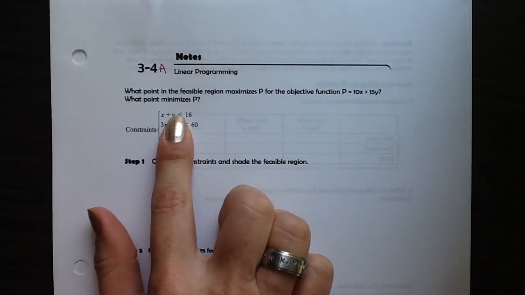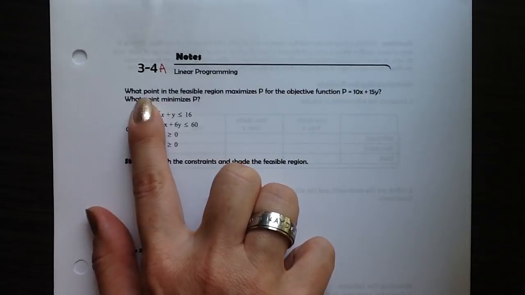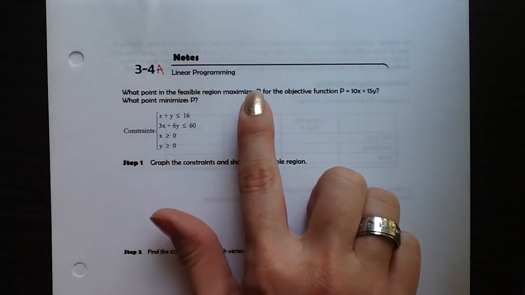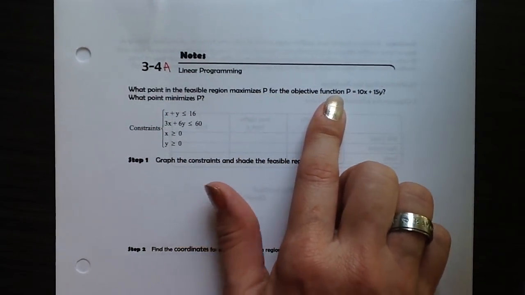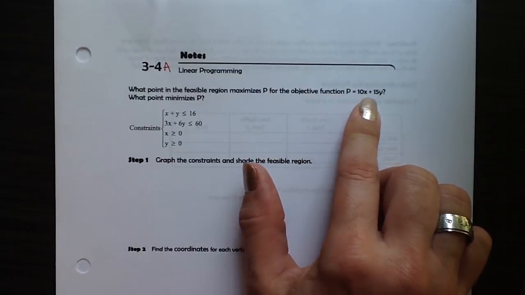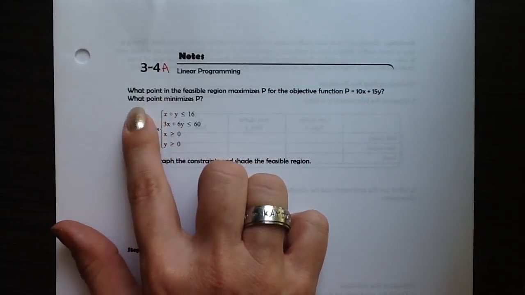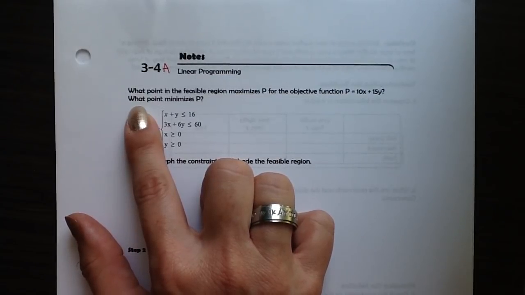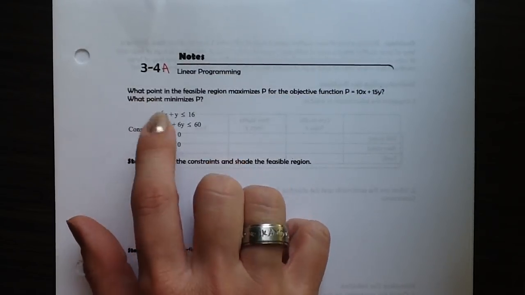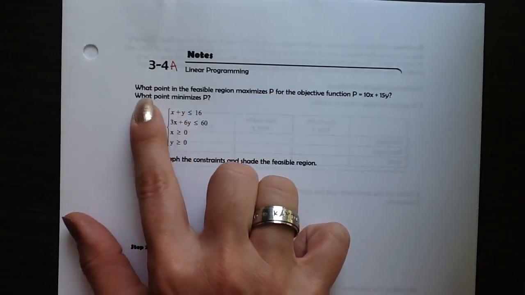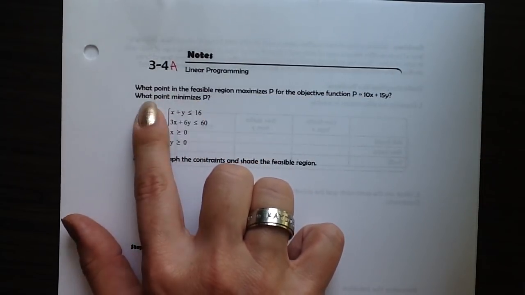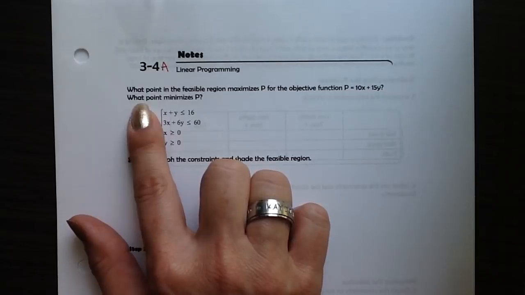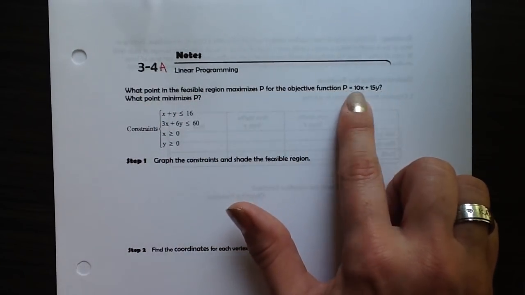So for today, we're doing this one right here. It wants to know what point in the feasible region maximizes p for the objective function p equals 10x plus 15y. Normally in a story problem, we'll only be asking for the maximum or minimum. But if it's not a story problem, like this kind of problem, we can answer both questions. So we'll also be answering what point minimizes p, which is this function here.